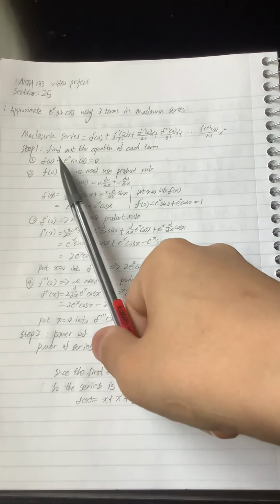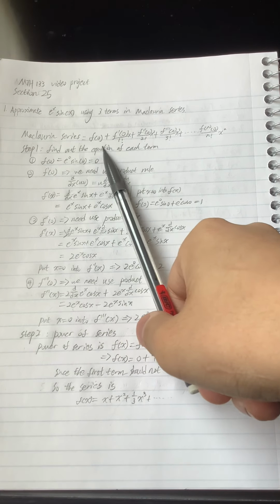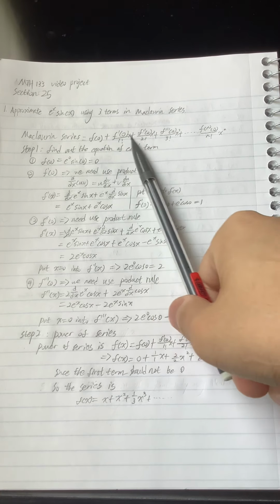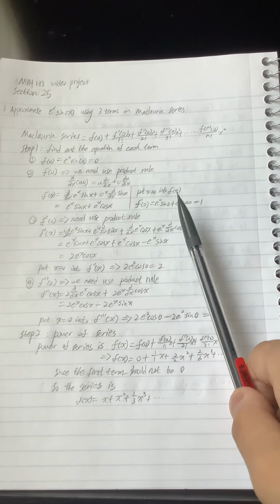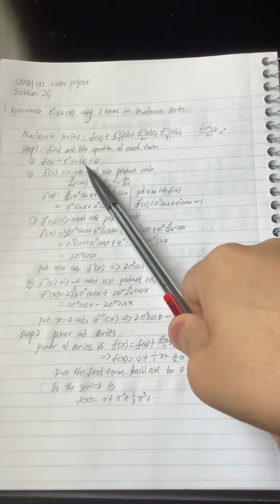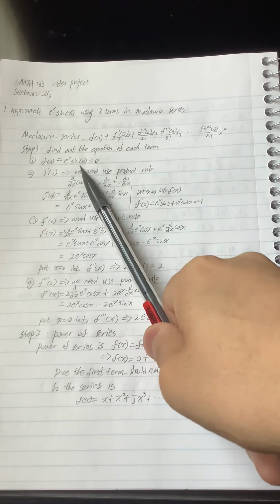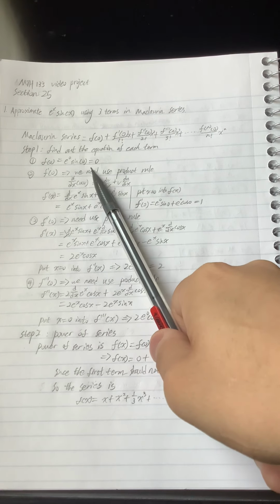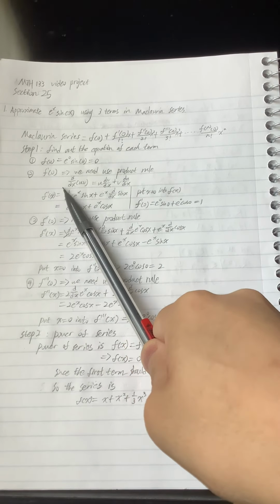So the first step, we need to find out the values that we don't know, like f(0), the first derivative, second derivative, and third derivative. For the first one, we put x equals 0 into f(x). The expression will be e^0 sin 0, and the answer is 0. And the second one, to find the first derivative.